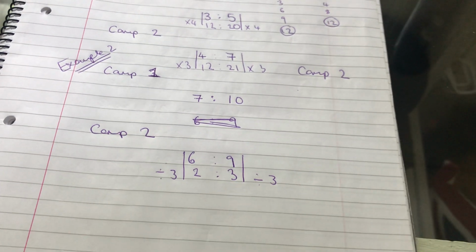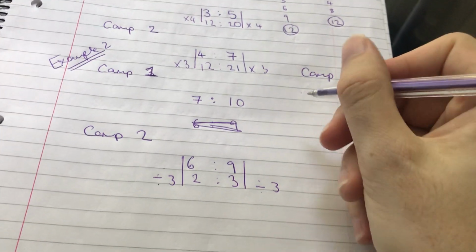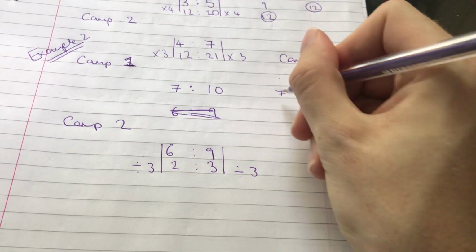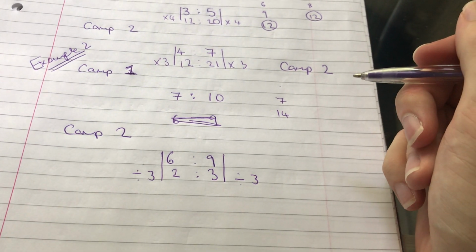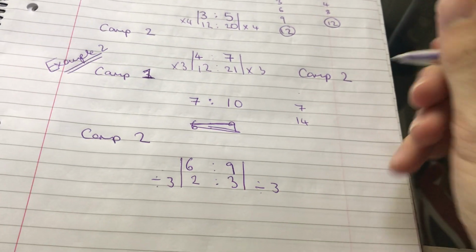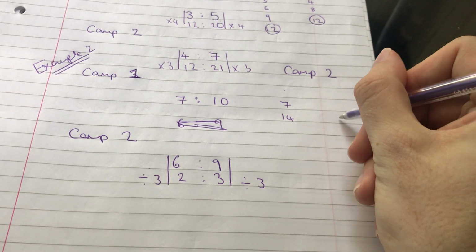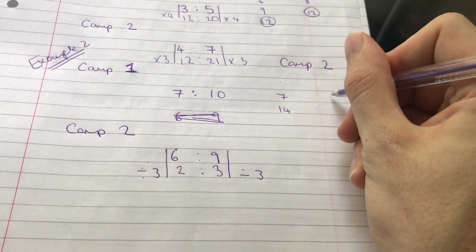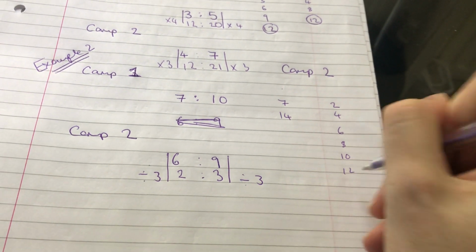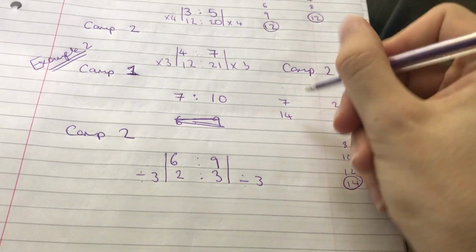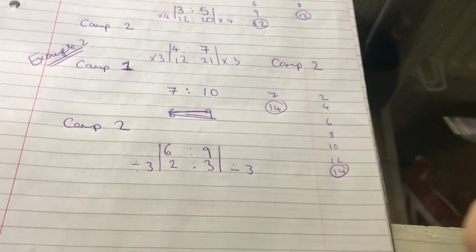So we need to find the lowest common multiple of 7 and 2. So 7, 14. Well, I know every even number is a multiple of 2. So we've got 2, 4, 6, 8, 10, 12, 14. I'm just confirming that that is the lowest common multiple of 7 and 2.